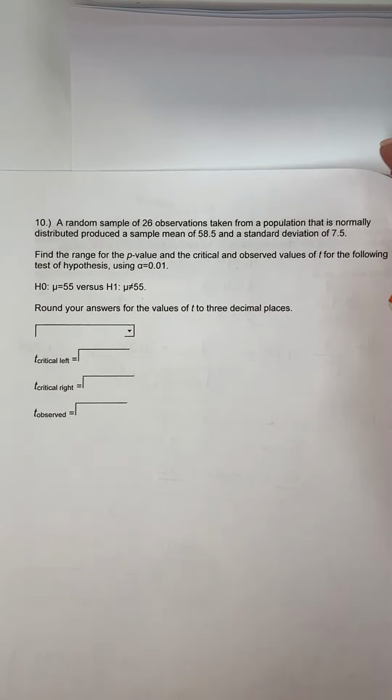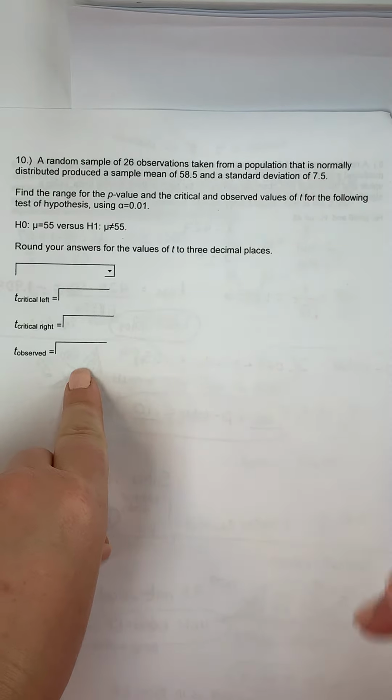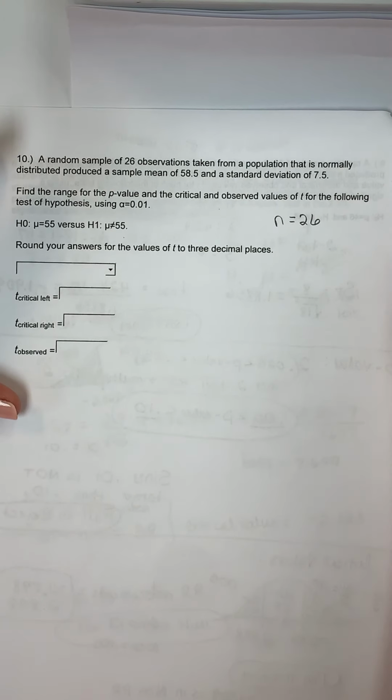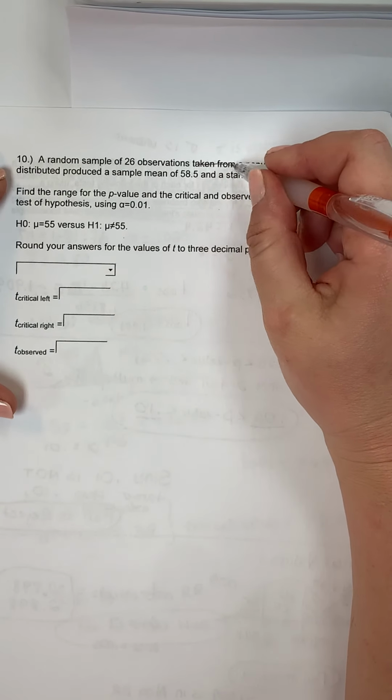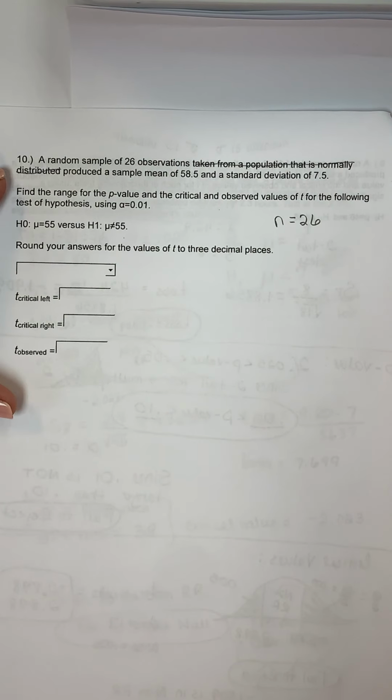All right, let's move on to number 10. Here we go. Okay, you can tell it came right off of Wiley because you have all these drop-down boxes. Here we go. A random sample of 26 observations. Okay, so we know that's N. Taken from a population that is normally distributed. Remember, this is just telling us we're allowed to use these formulas. Don't get hung up on that.